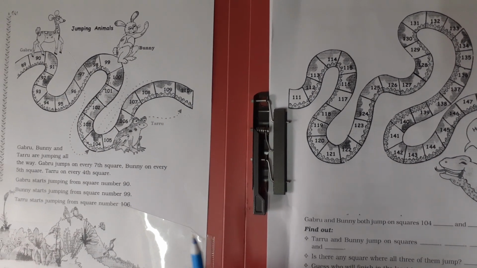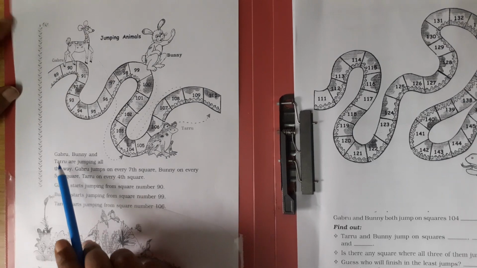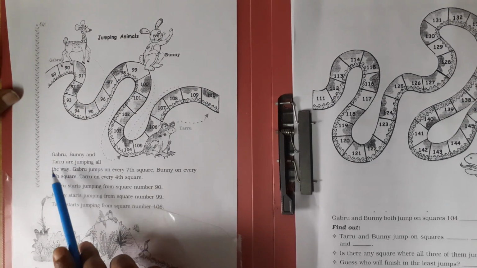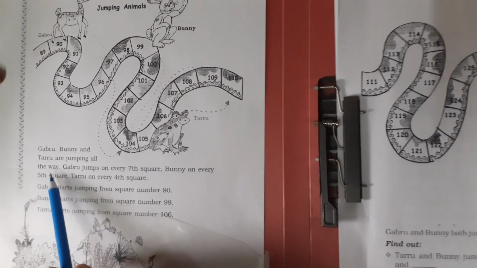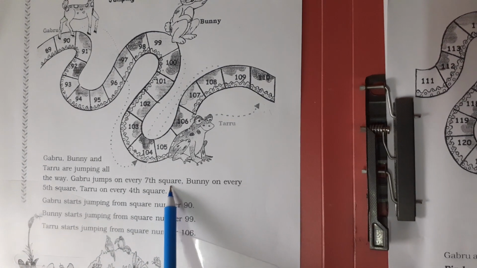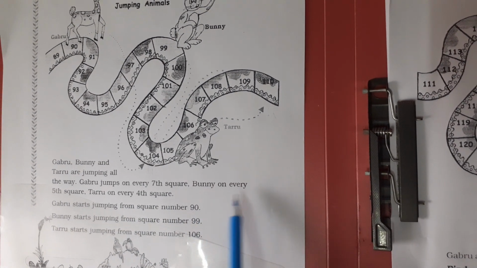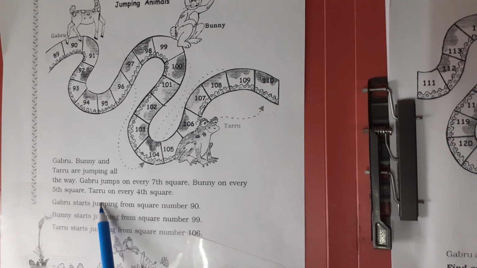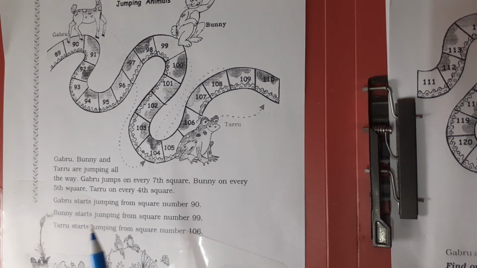I am here to explain the next half of the second chapter. Gabru, Bunny and Taru are jumping all the way. Gabru jumps on every 7th square, Bunny on every 5th square, and Taru on every 4th square.